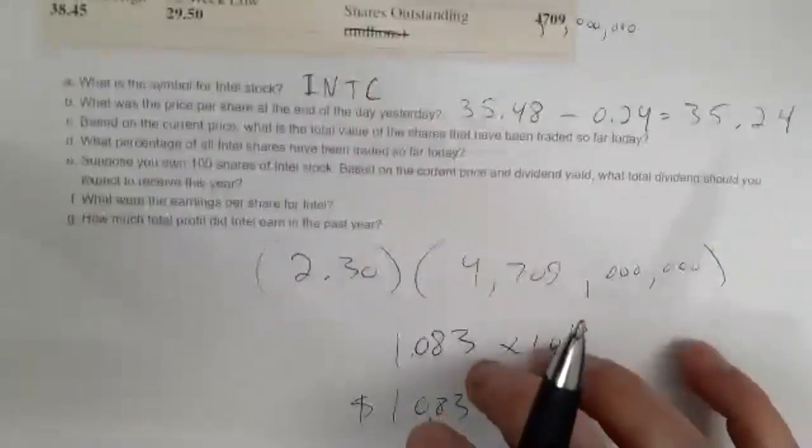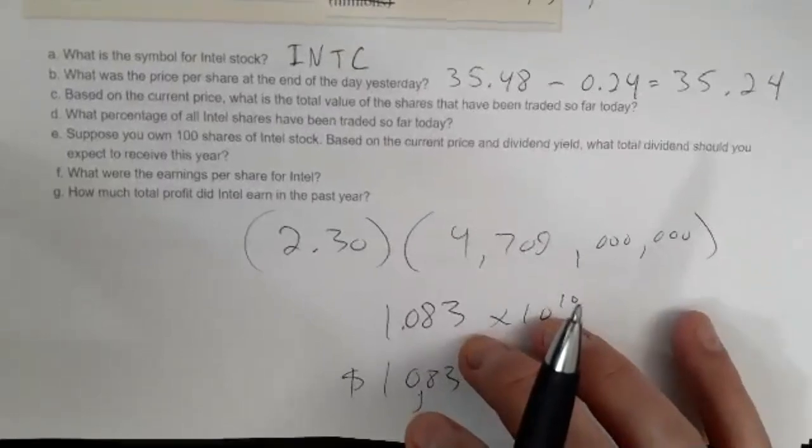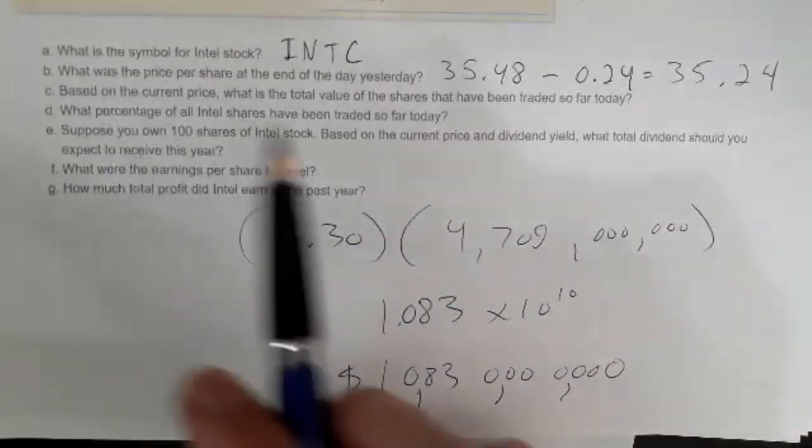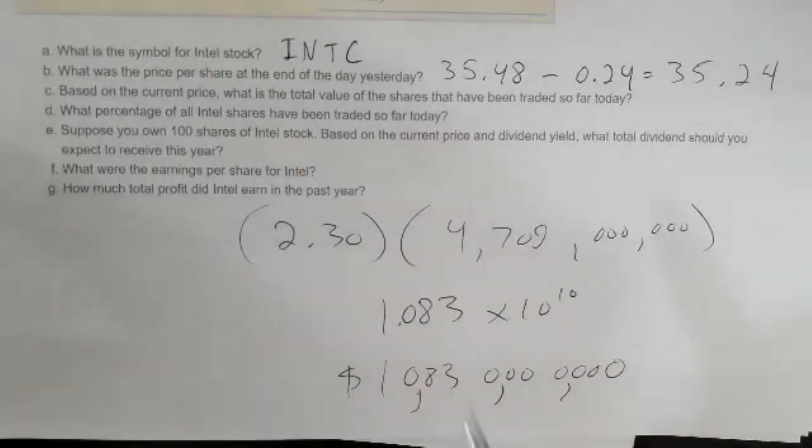So with that said, if you know how to do this stuff, I think for the most part you will be okay for the test. If you know the ticker symbol, if you know how to find the previous price, if you can find the earnings, and if you can find the total profit, right?